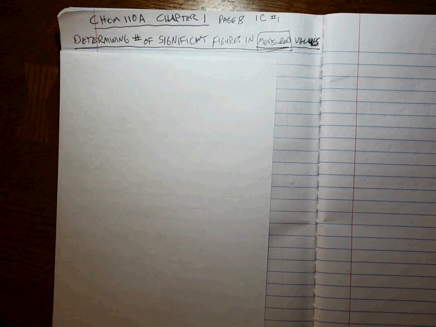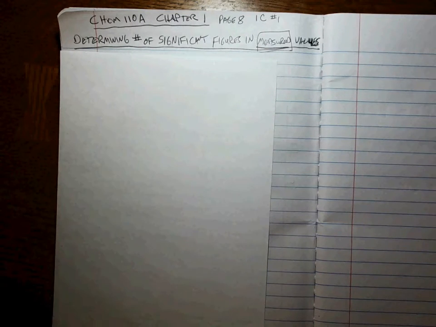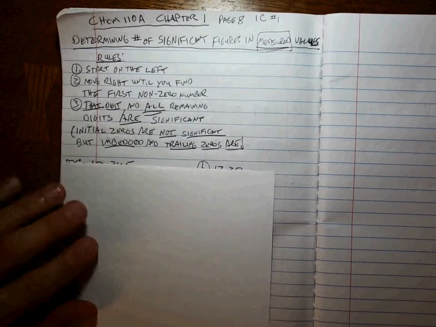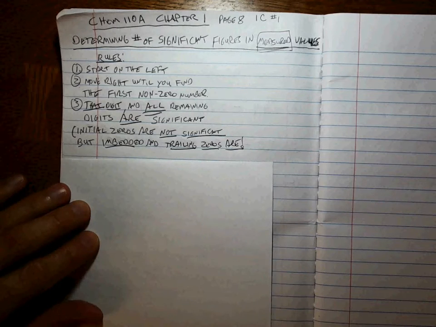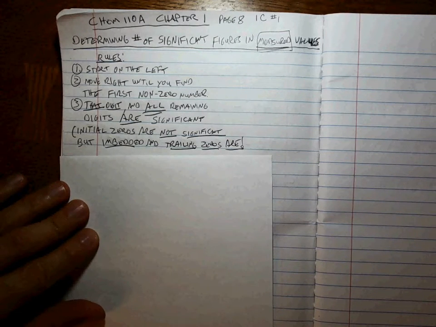Next up is determining the number of significant figures in measured values. It's really important that you understand that this is only for measured values. If we're doing an exact number, then the number of significant figures is infinite, or exact, or doesn't get counted. But whenever we're doing measured numbers, there's a specific procedure that you have to use. It's real easy, just a couple of steps, and here are those steps. You've seen them before, just a way to see them again.